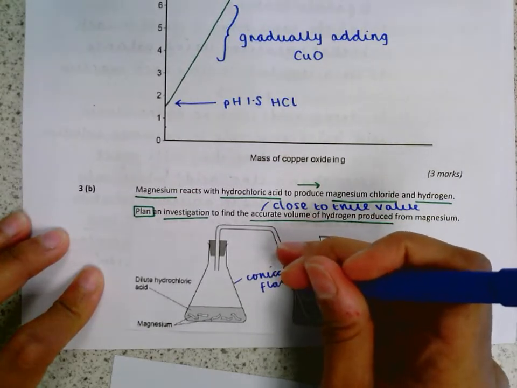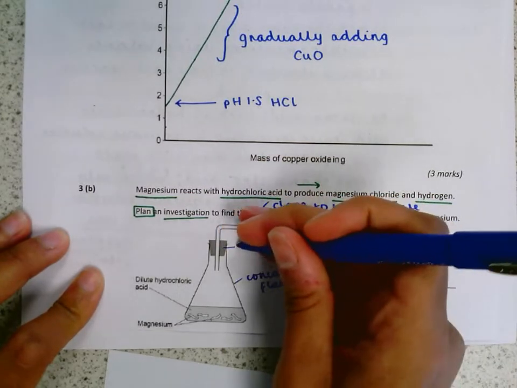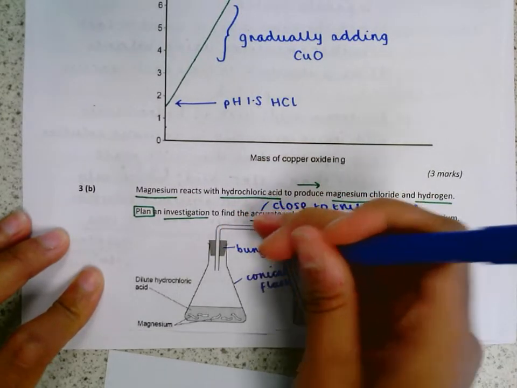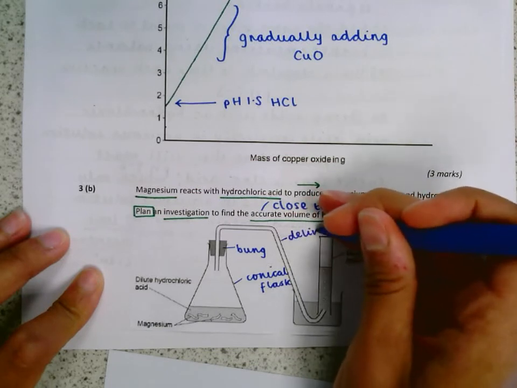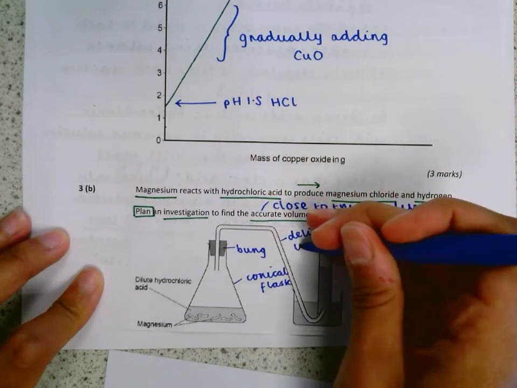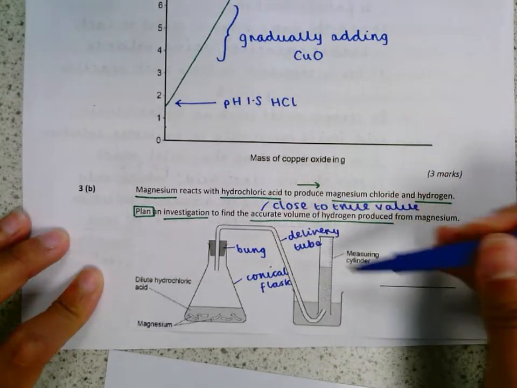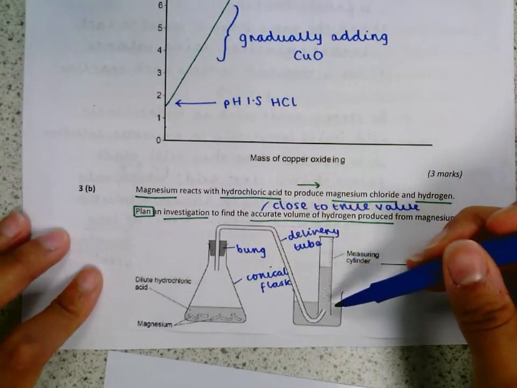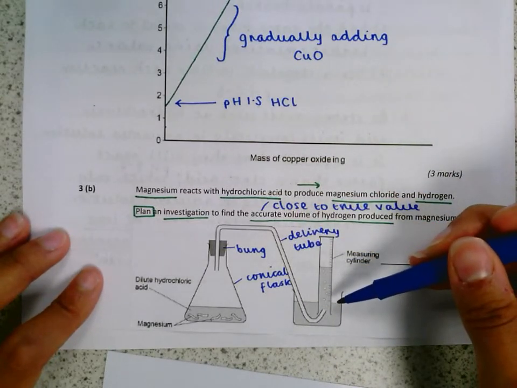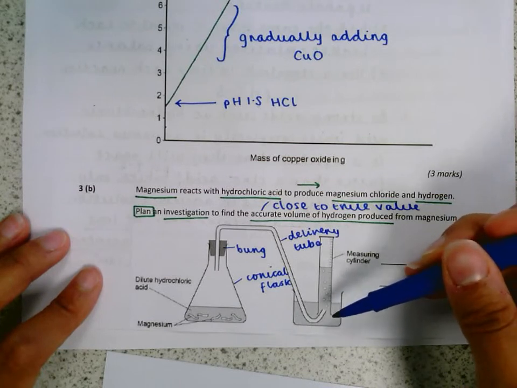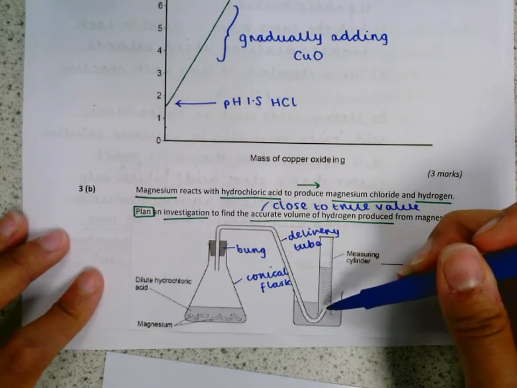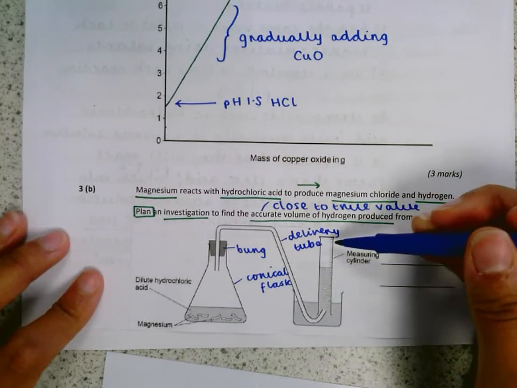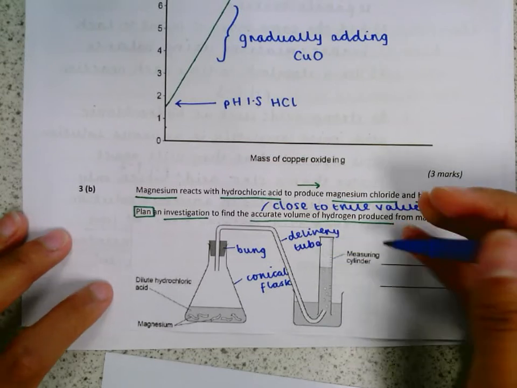There is a bung at the top of the conical flask, and there's a delivery tube fitted to the bung. What we have here is a measuring cylinder that we have initially completely filled with water. It's been inverted, turned upside down, and the delivery tube will be passing the hydrogen gas produced up into the measuring cylinder, which will be displacing the water.